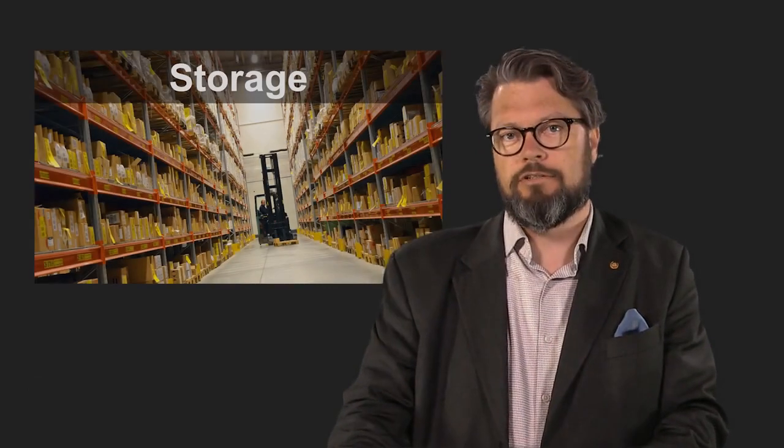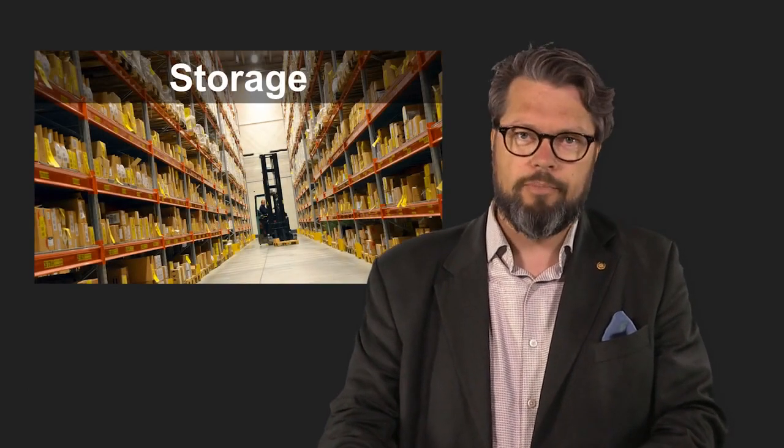Hi, today we're going to talk about storage. Storage is a very important function in logistics systems because sometimes you need products or goods to actually stay in one place, waiting for the next link or the next leg or the next customer. So a storage function is vital to any logistics system.